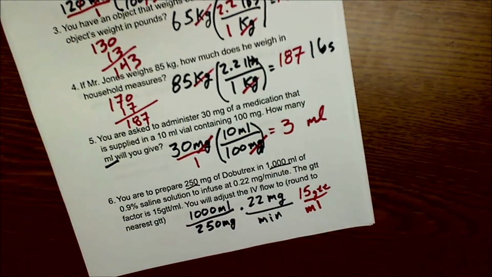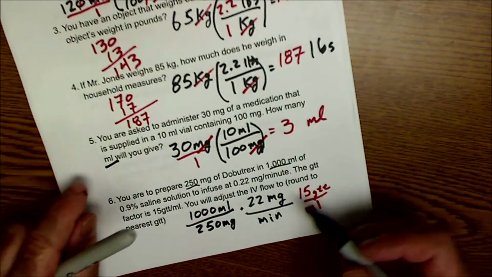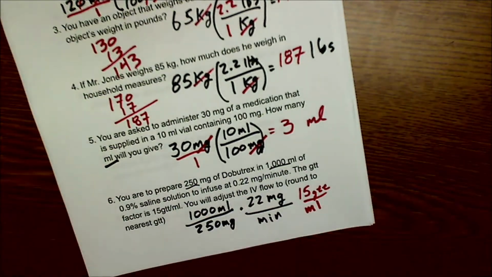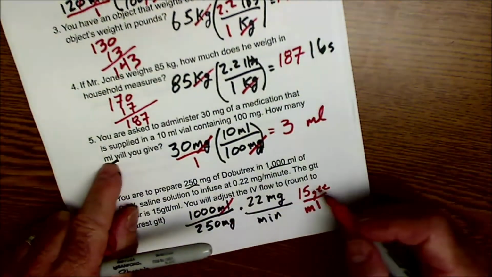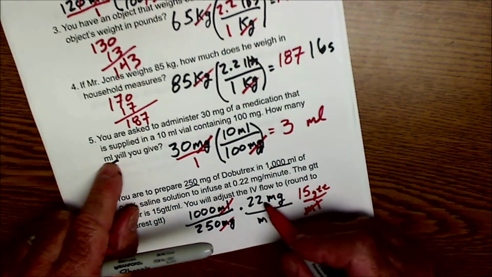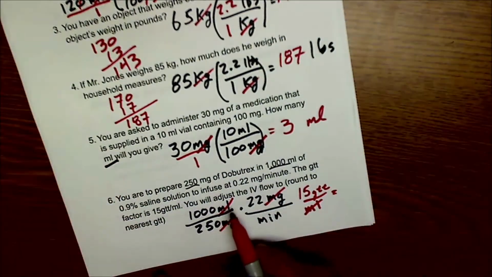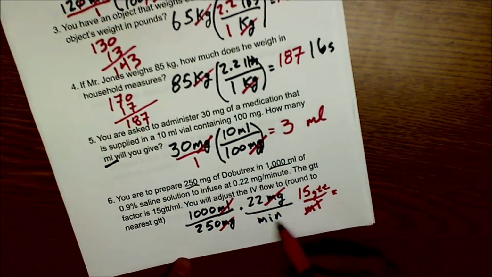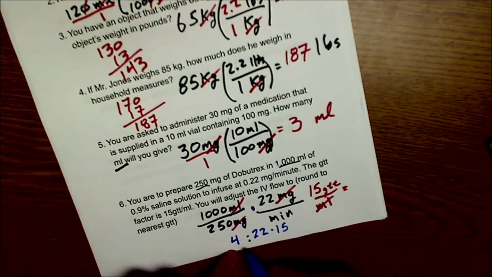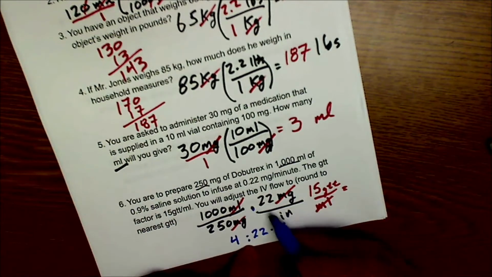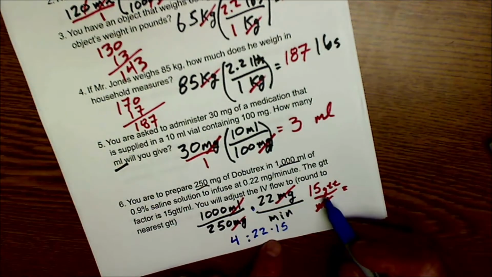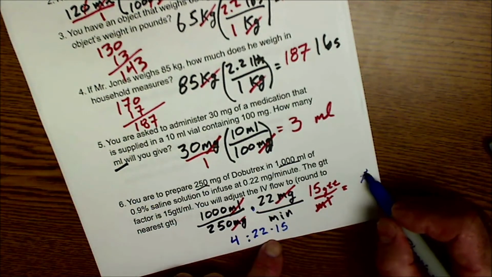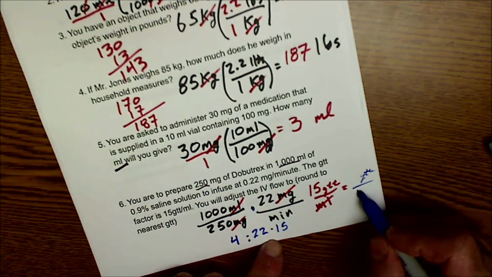So let's see if all these things are going to cancel out. Milliliters are going to cancel. Milligrams cancel. And then that's going to give me a flow rate of drops per minute. And that's what I was looking for. 1,000 divided by 250 gives me 4, times 0.22, times 15. And that'll be my units of GTT per minute.